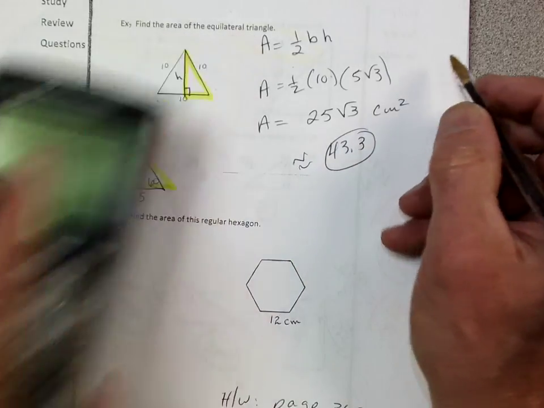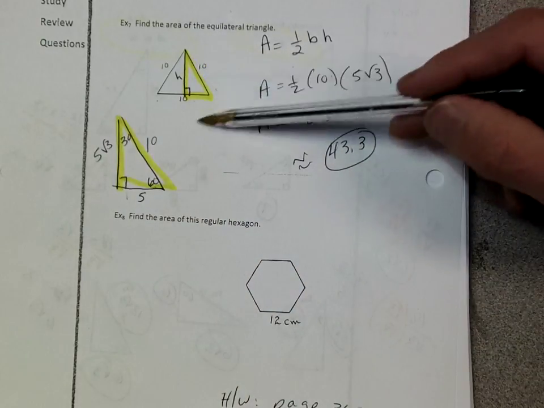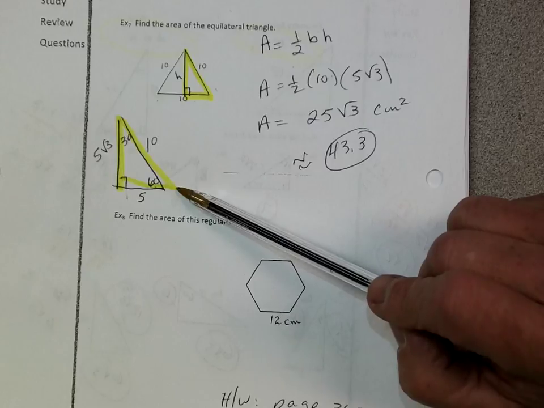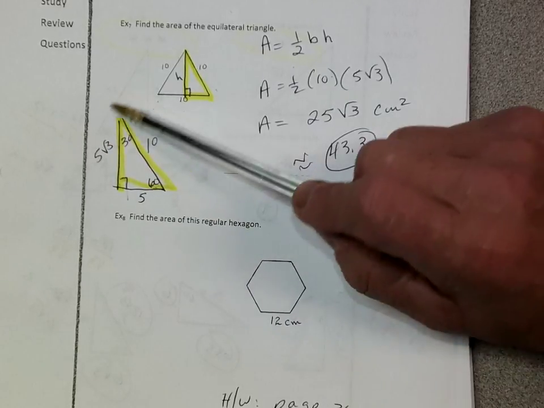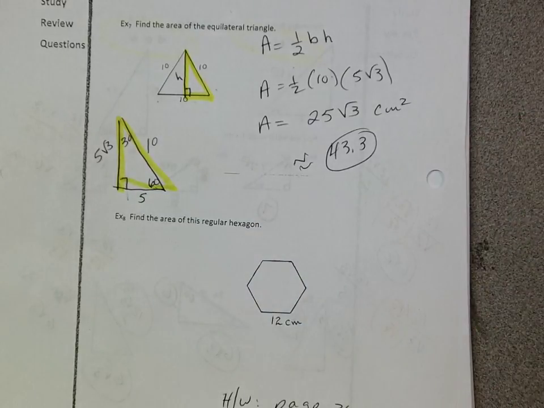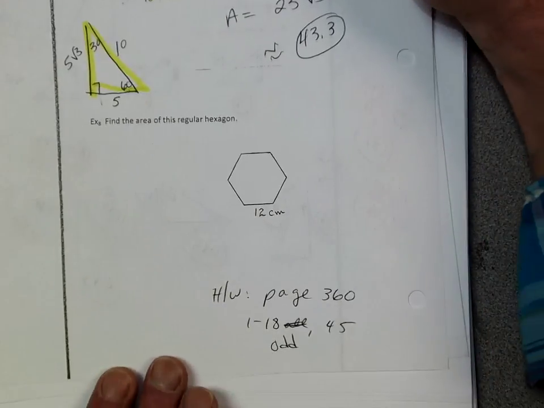Now, this one could have been done by the Pythagorean theorem. You agree? You could have gone, all right, a squared plus 5 squared equals 10 squared, and solved for that, and you would have got a decimal answer, which would have been fine, except the special triangle is so much faster. And it works only because it's a 30-60-90 triangle. Now, let's check out the last one, okay?